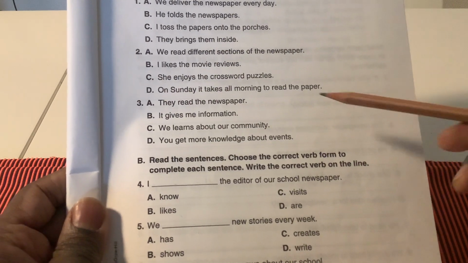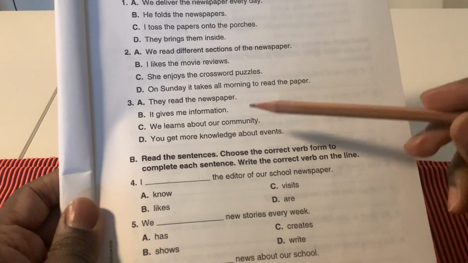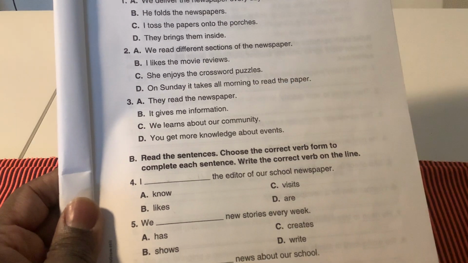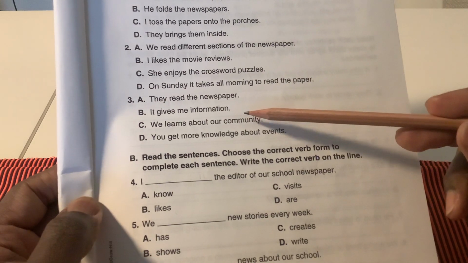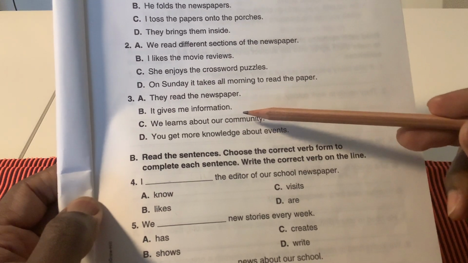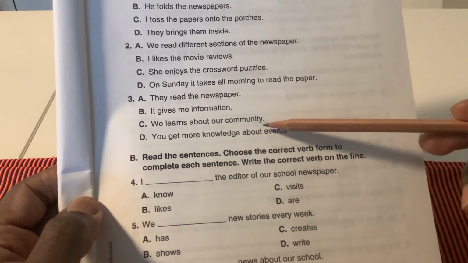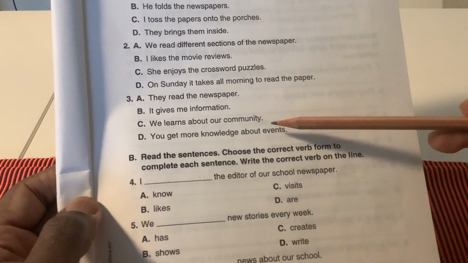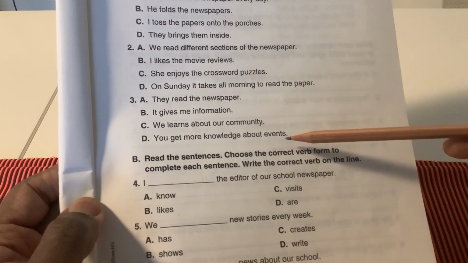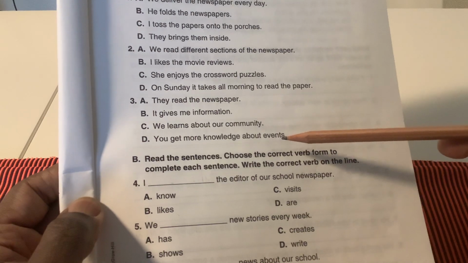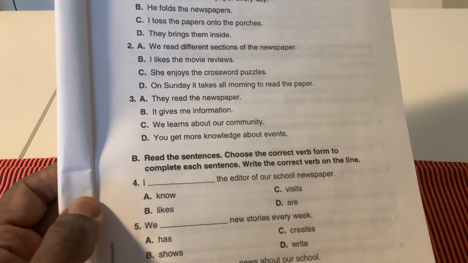Number 3. A. They read the newspaper. B. It gives me information. C. We learns about our community. D. You get more knowledge about events.